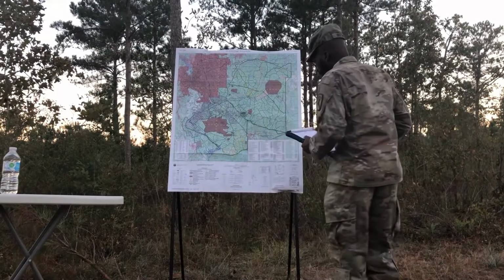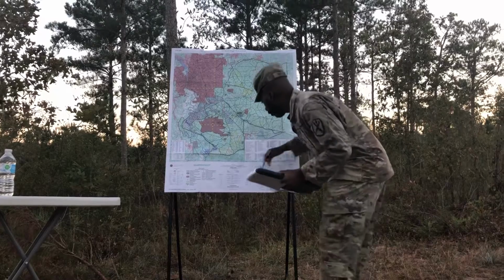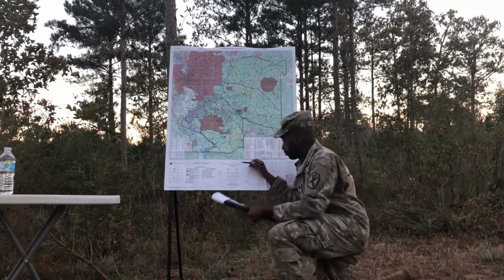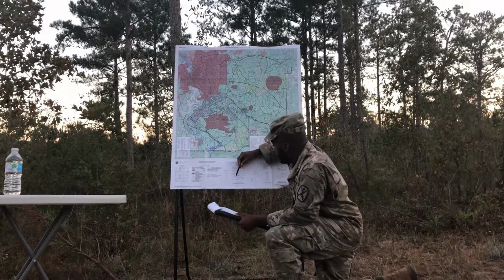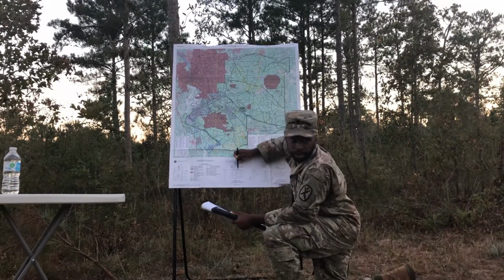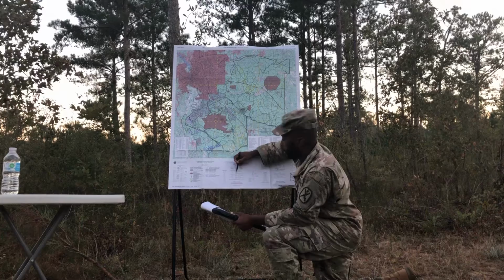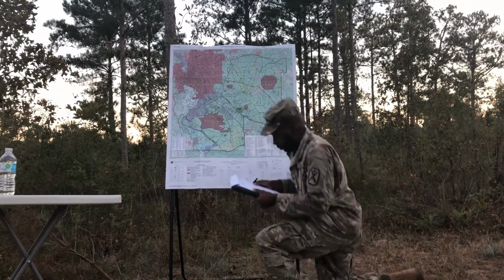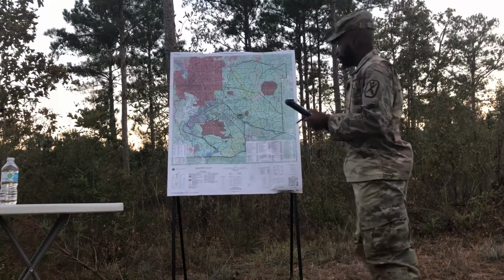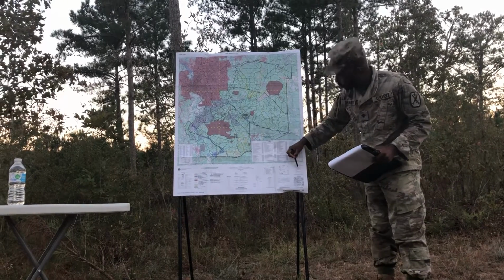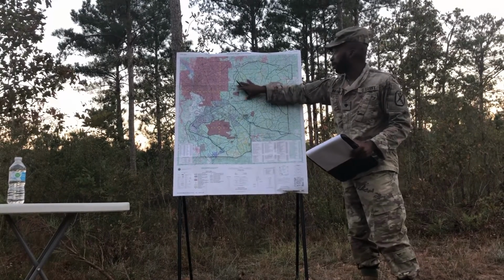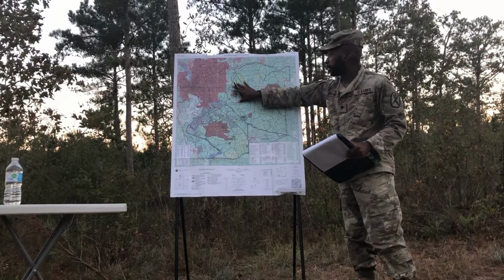Your grid reference box will be right here. It shows the identification, the designation, and the grid square, and it breaks down how to operate right beside it. The adjoining map sheets: we are right here, this is Fort Benning, part of Georgia. We have this as our sheet.